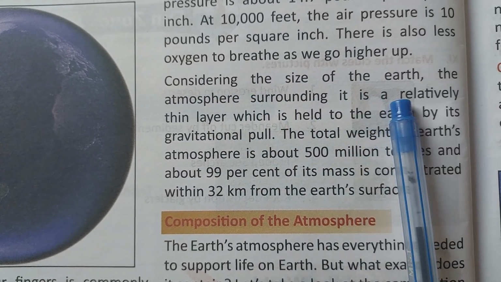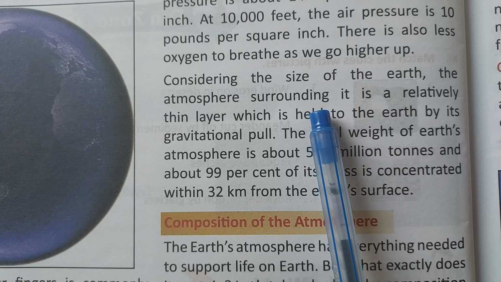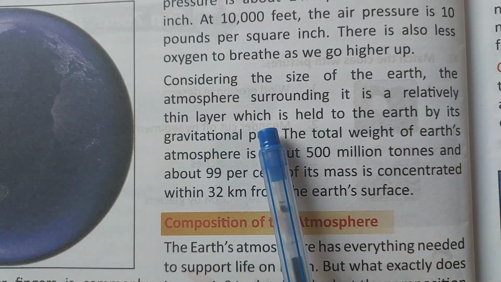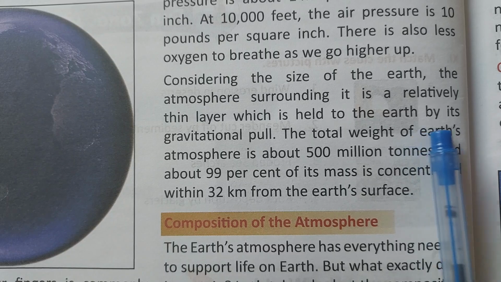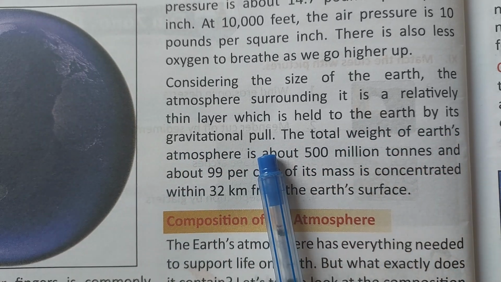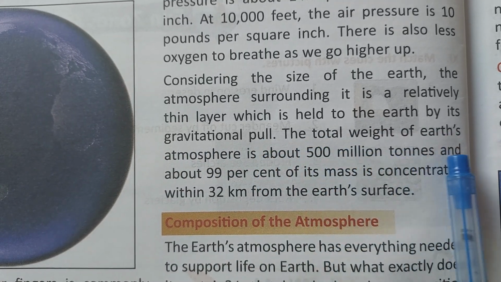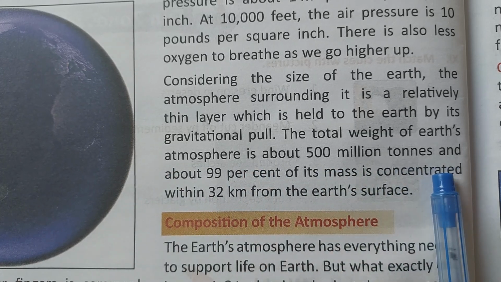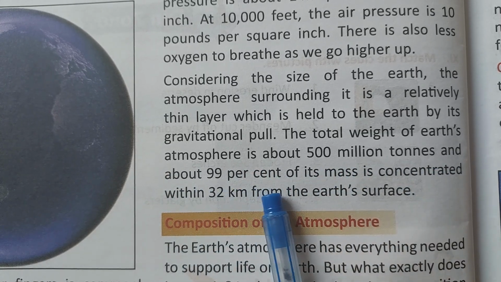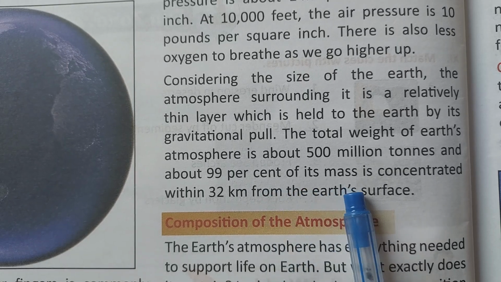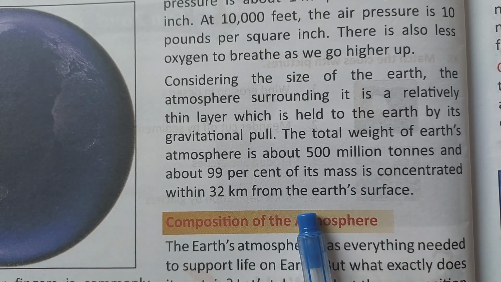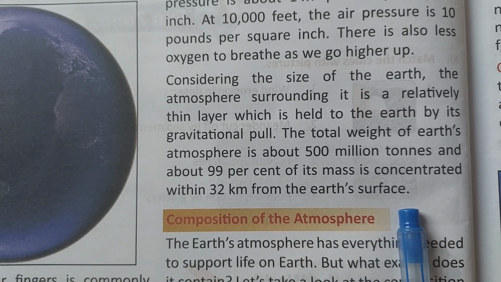Considering the size of the Earth, the atmosphere surrounding it is a relatively thin layer which is held to the Earth by its gravitational pull. The total weight of Earth's atmosphere is about 500 million tons and about 99% of its mass is concentrated within 32 kilometers from the Earth's surface.